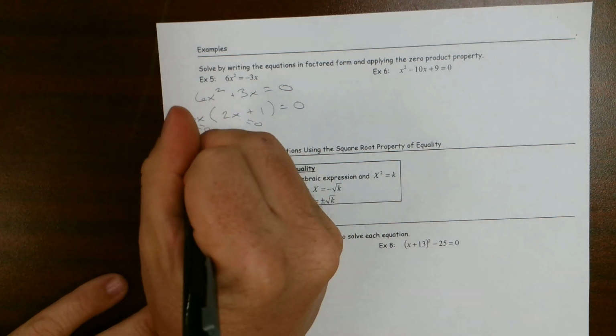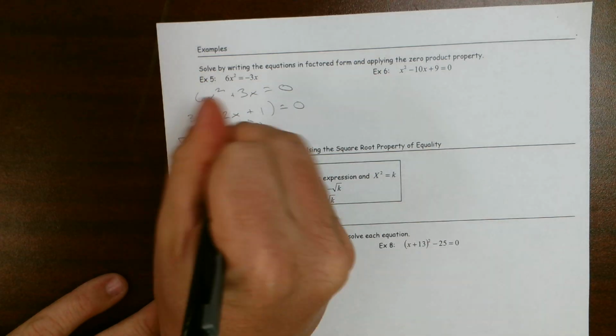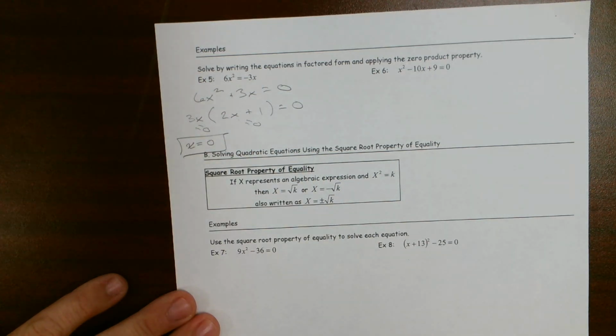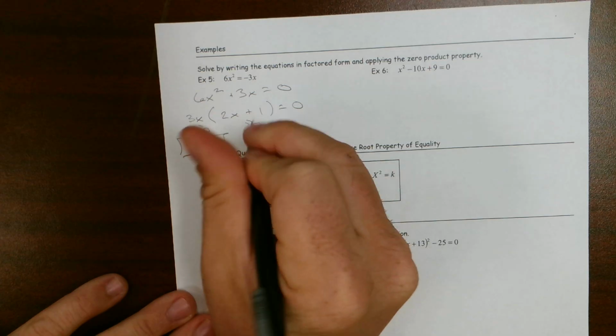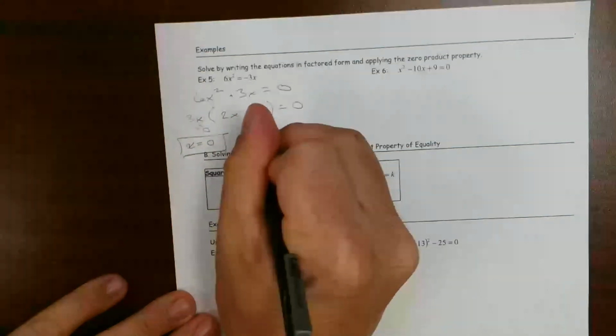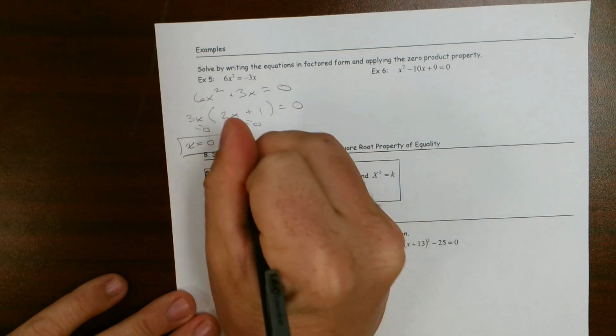And I get an answer for my left one here. x is either equal to 0, since if 3x equals 0, that means x is equal to 0. And if 2x plus 1 is equal to 0, you can do some mental math or you can write it out. x is going to be equal to negative 1/2.